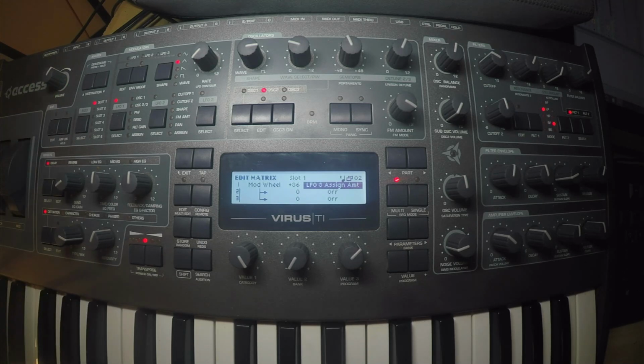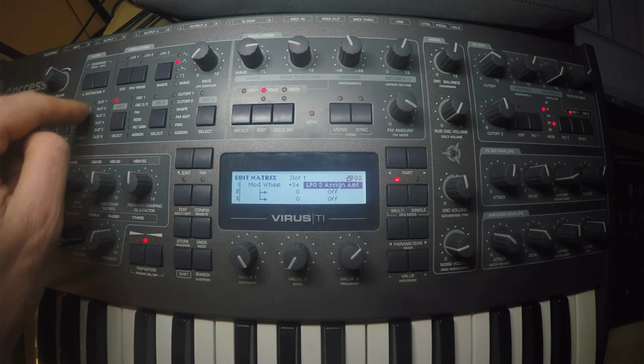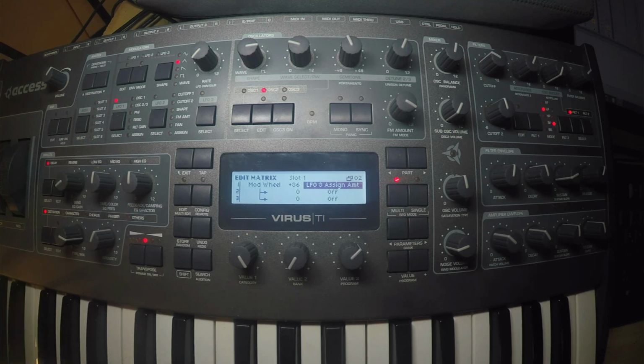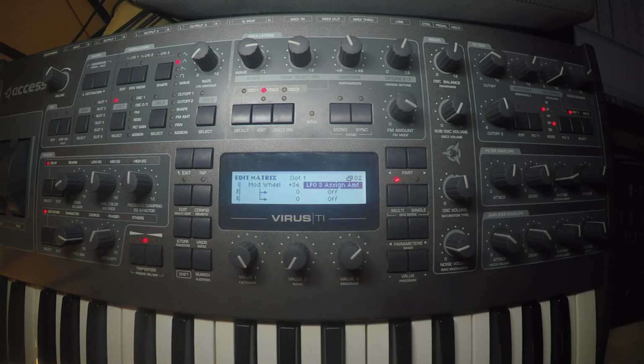Okay, maybe a little explanation is in place. So right now we're at the mod selection of the Virus, and you can select 6 slots where you can choose one modulator and send it to multiple parameter settings.